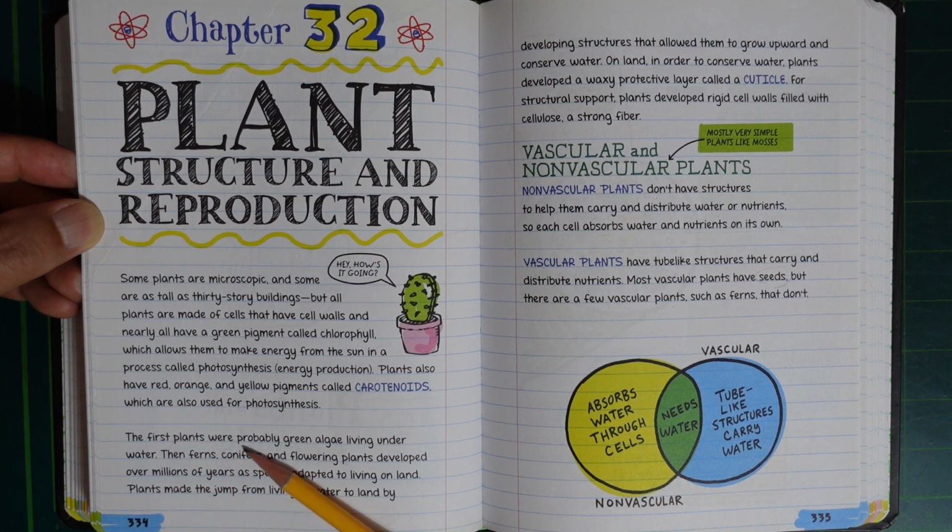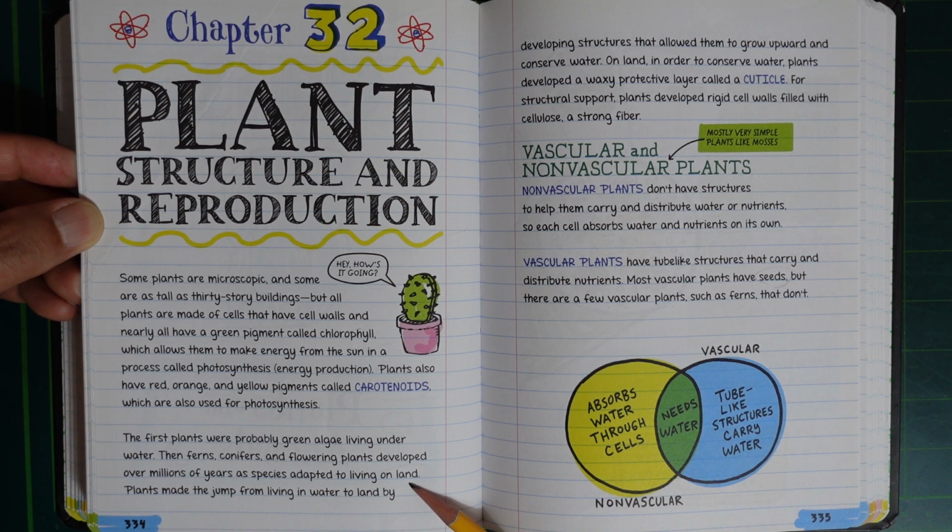The first plants were primarily green algae living underwater, then ferns, conifers, and flowering plants developed over billions of years as species adapted to living on land.